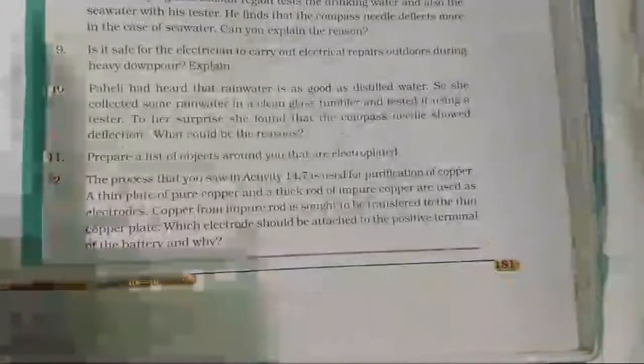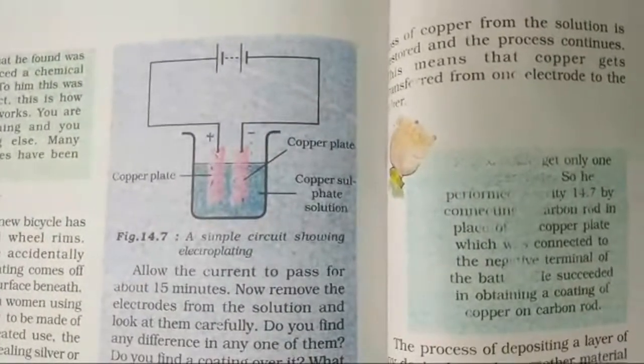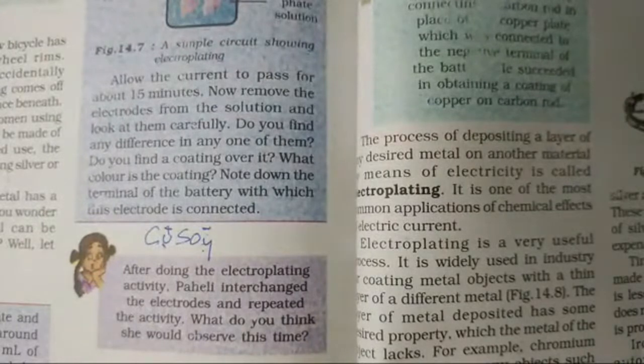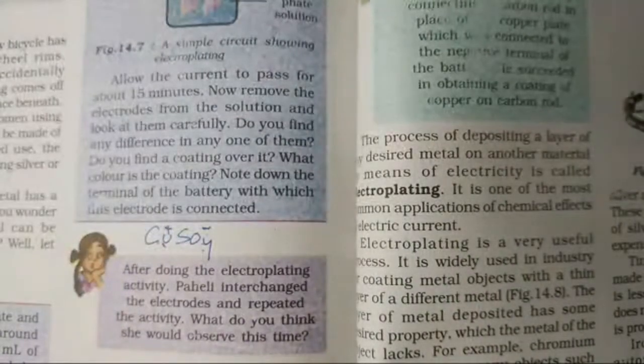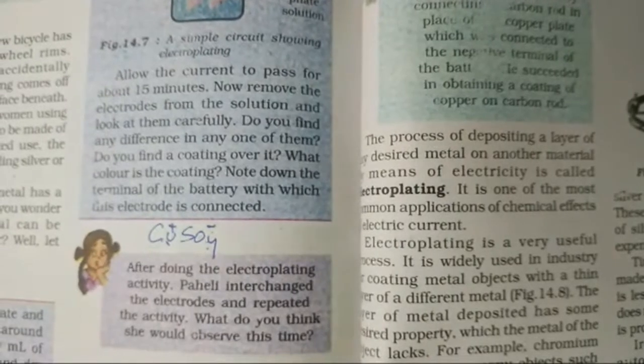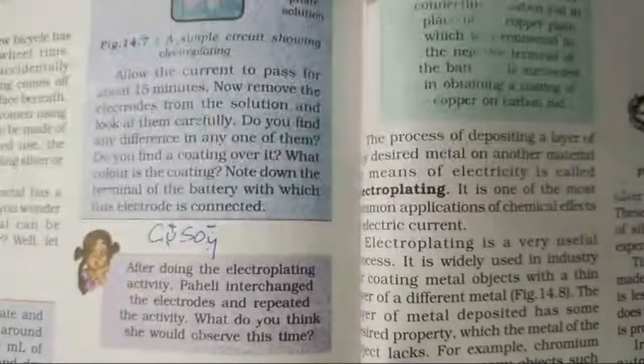We have discussed electroplating in the previous class, where the positive and the negative terminals were discussed. These positive and negative terminals behave like positive and negative terminals due to the charge. And what is the charge?